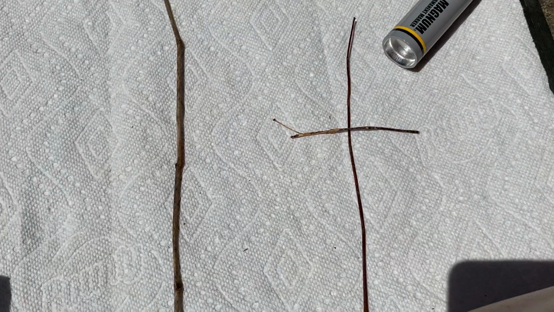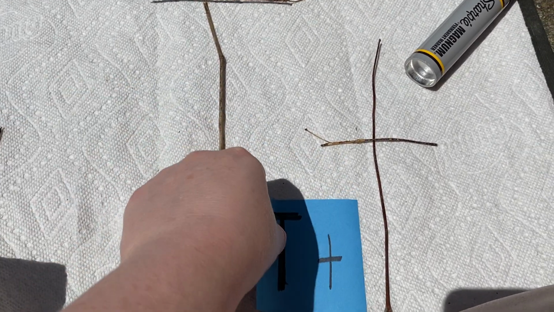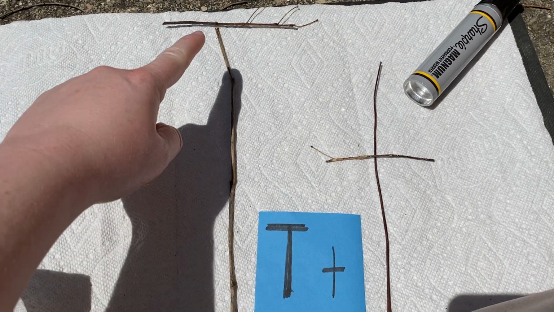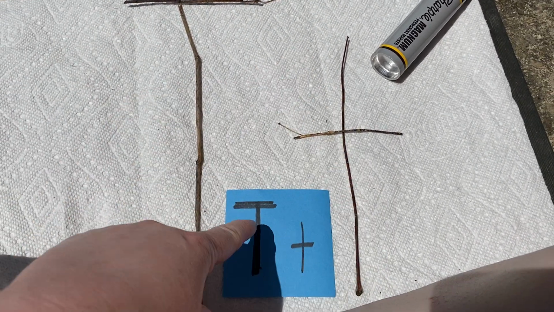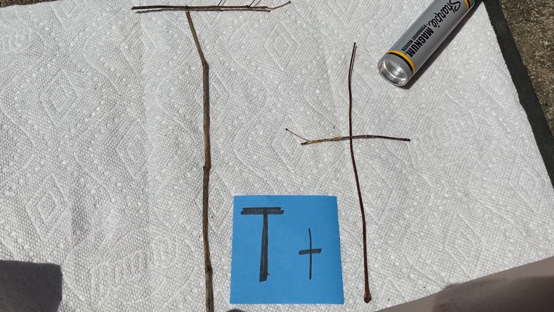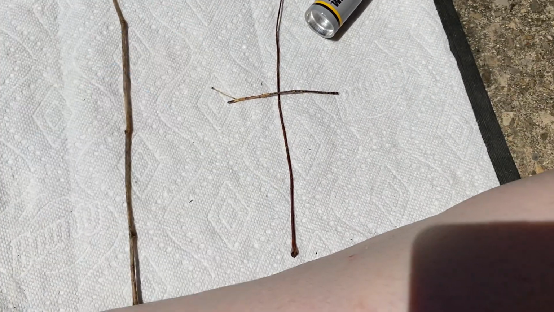All right, I think that was an easy letter to make. Let's look. So I made this one to be the big T, just like this. And I made this one to be the little t. All right, I think we're ready for our next one.